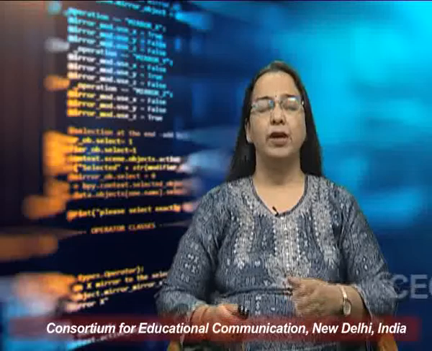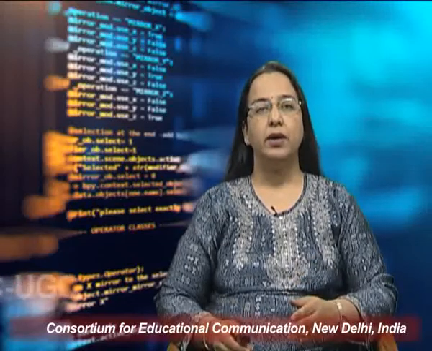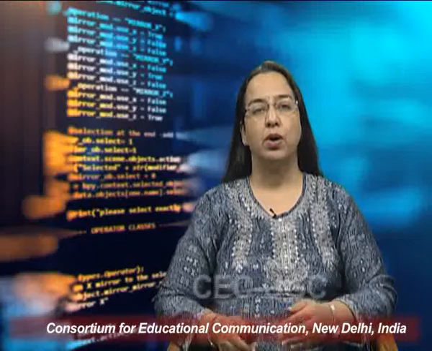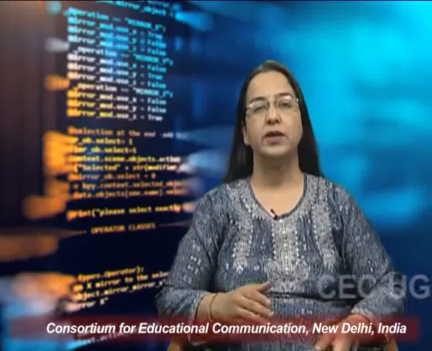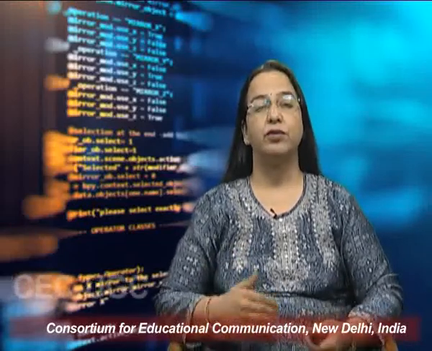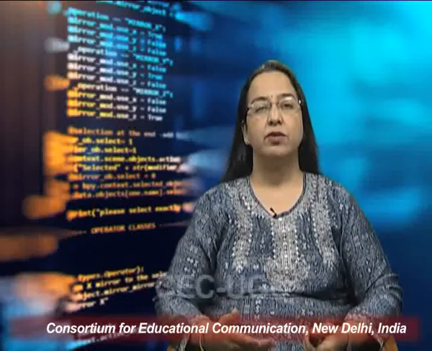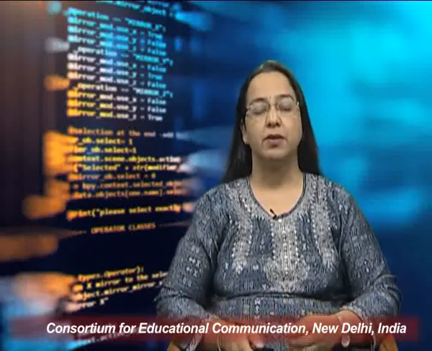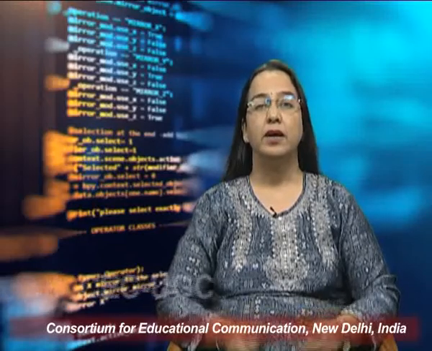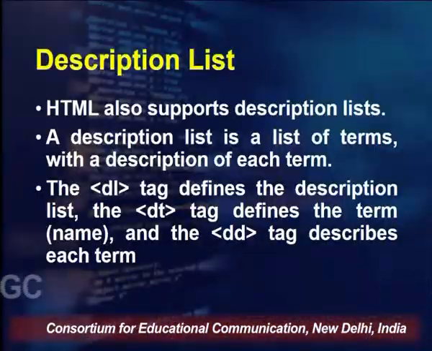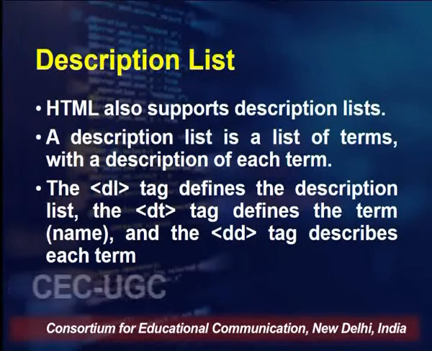So now we have seen the unordered list in the previous lecture, and in this lecture we have completed the ordered list along with its variations, and we have also seen the nested versions of the ordered list. Now the third type of list which remains is the description list. So HTML also supports the description list. Let us try to understand what the description list is.